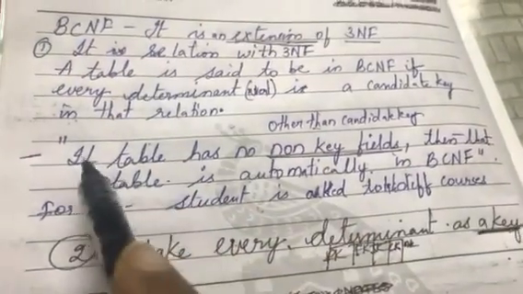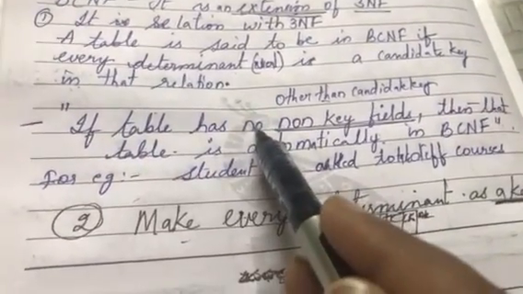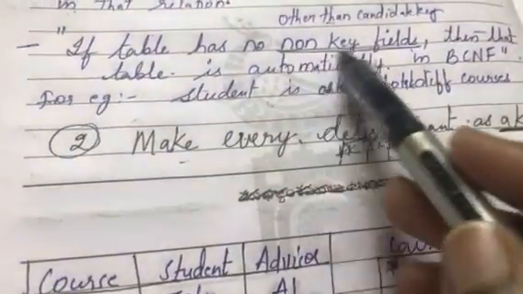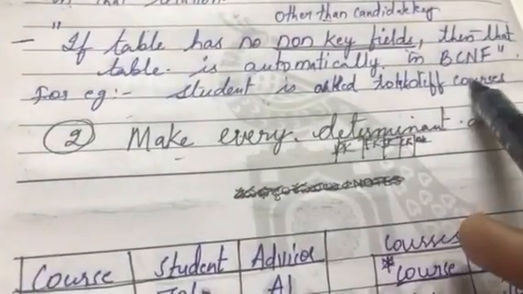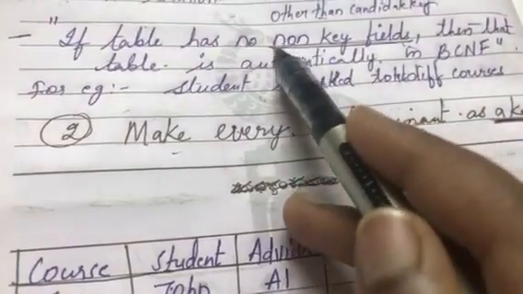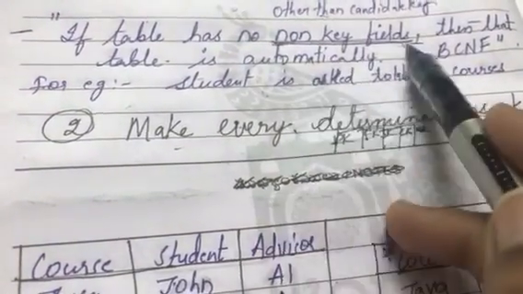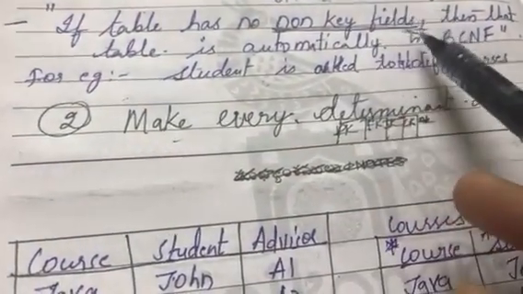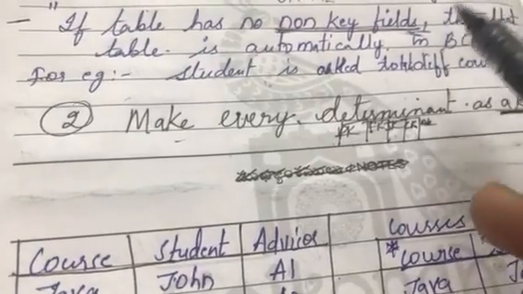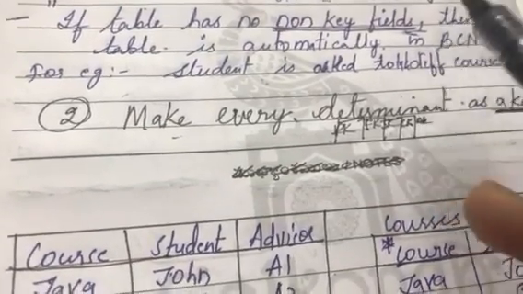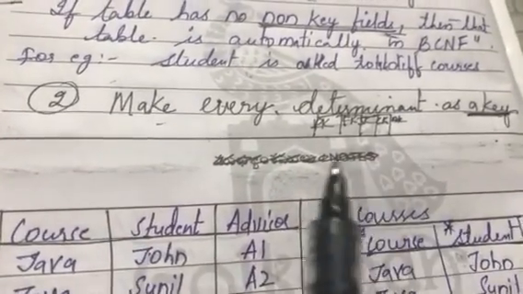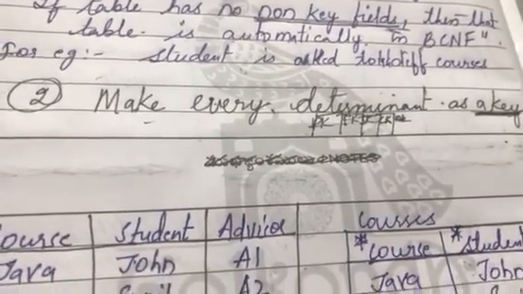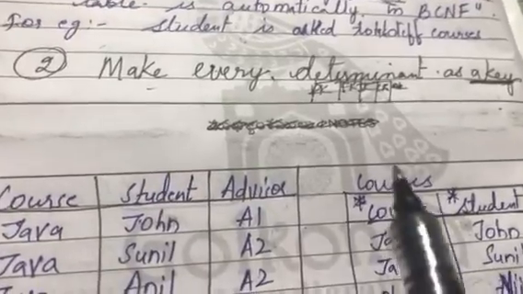So if a table has no non-key fields, then the table is automatically BCNF. A particular table needs to have key fields. The main aim of BCNF is that it needs to have a key for each and every attribute.